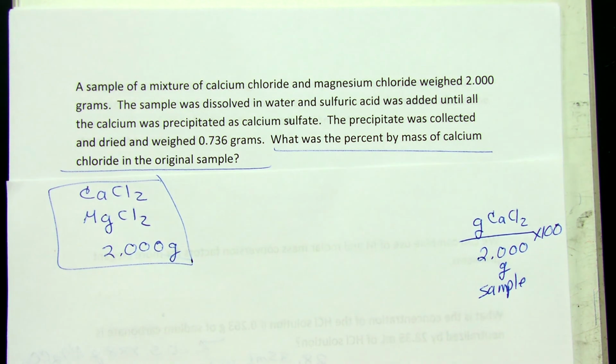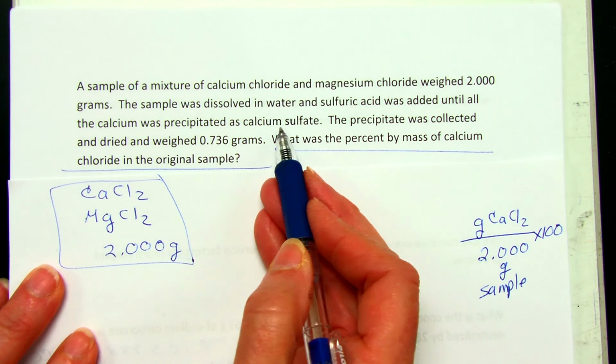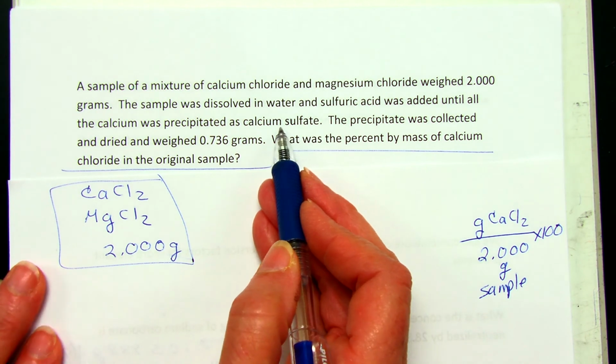So we look at the information and say, well, how do I get that? Well, what do we know? Not a lot, apparently. We know how much calcium sulfate we have, right?